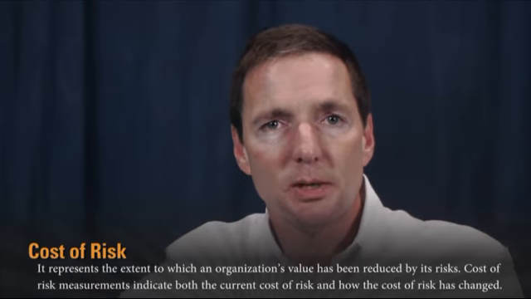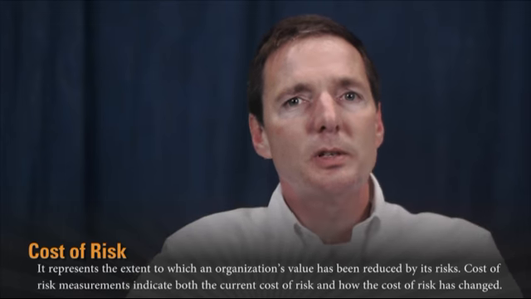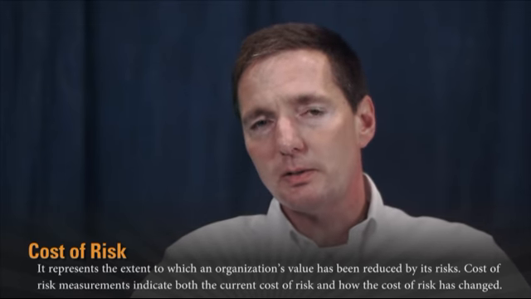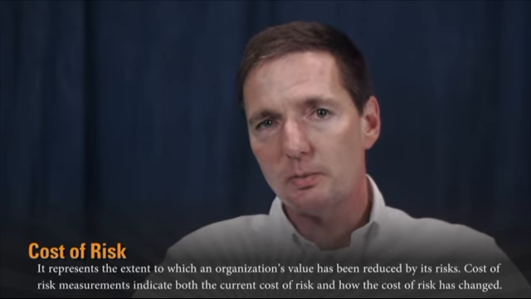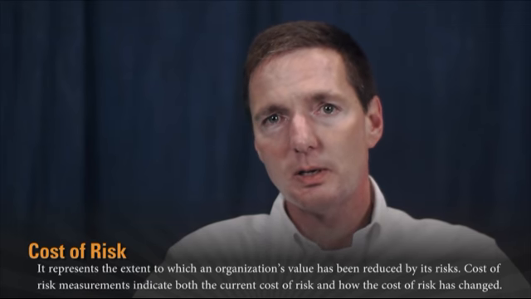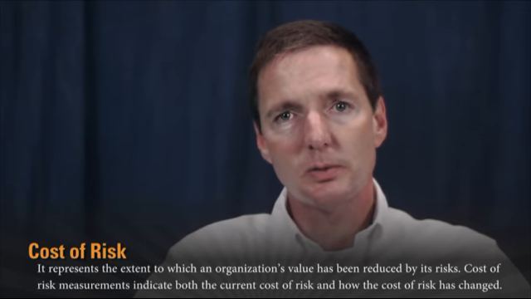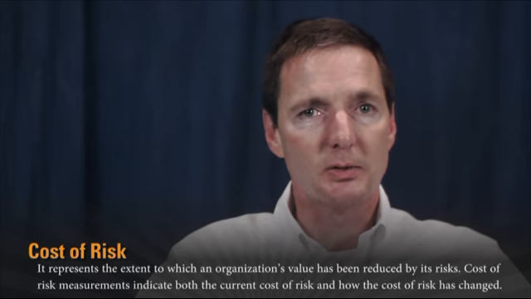As part of any risk management or ERM program, the cost of risk has to be quantified. It is part of the severity measure, and it gets at the basic concept of planning and budgeting that all organizations must do. First, let's define cost of risk. It represents the extent to which an organization's value has been reduced by its risk. Cost of risk measurements include both the current cost of risk and how the cost of risk has changed.